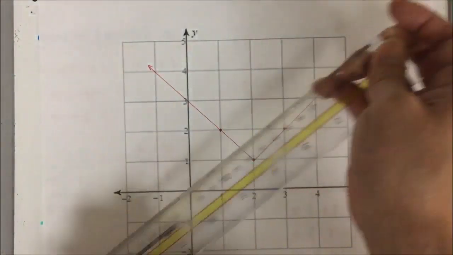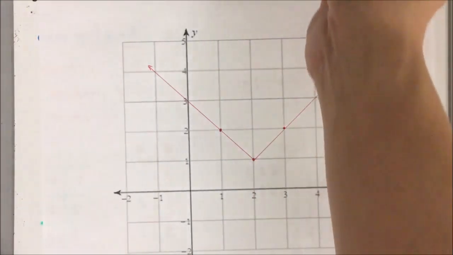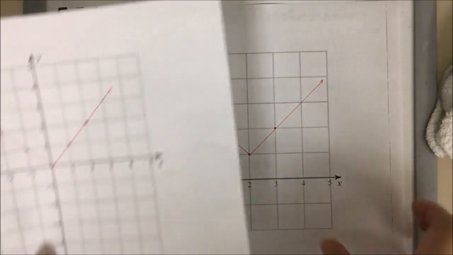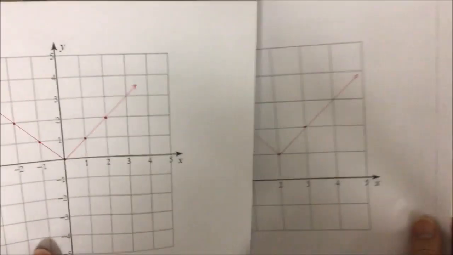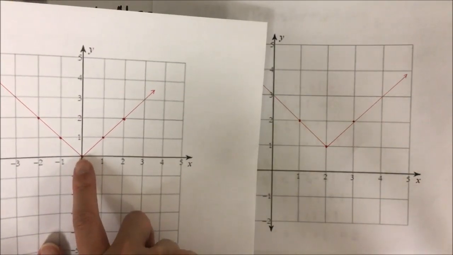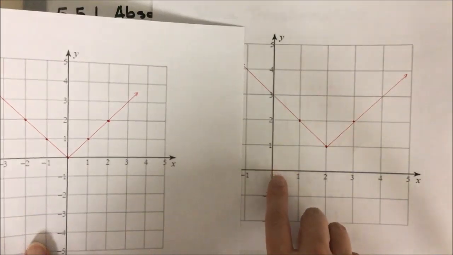So here's the graph for the absolute value of x minus 2 plus 1. Now let's compare to the parent function graph. So here's the parent function on the left, and then here's the transform function on the right. If you look with the center of the xy table, so here's the center on the left, and then here's the center on the right.